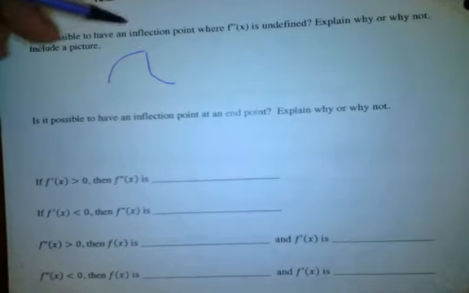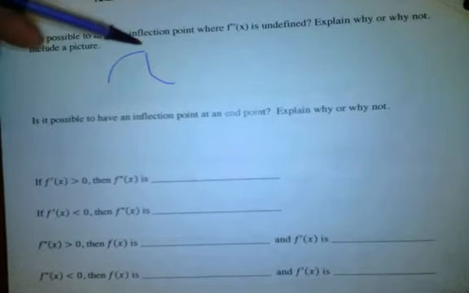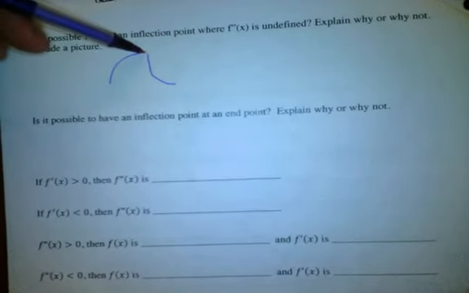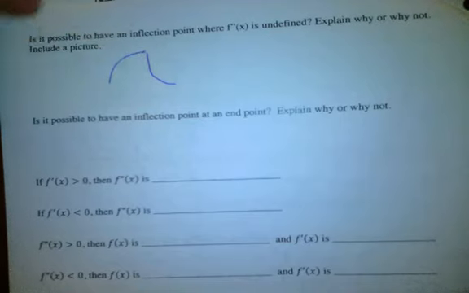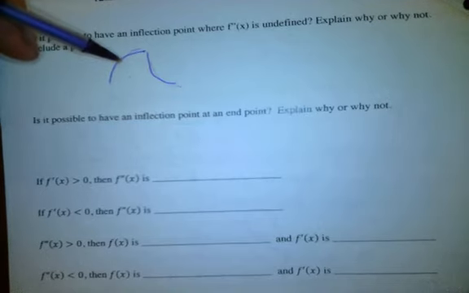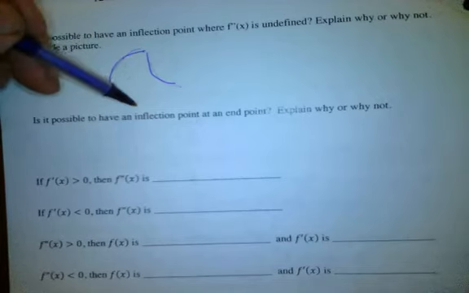Okay, back of the second page. Is it possible to have an inflection point where f double prime is undefined? Explain why or why not. Include a picture. Well, our shark fin conversation, I think, is the answer to this question. We have an undefined first derivative here, and therefore the second derivative, because the first derivative was undefined, the second derivative can't suddenly wink into existence. The second derivative is also undefined.